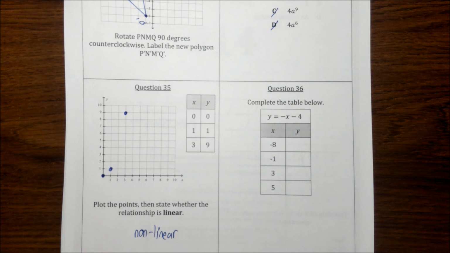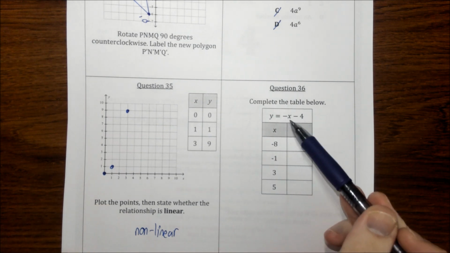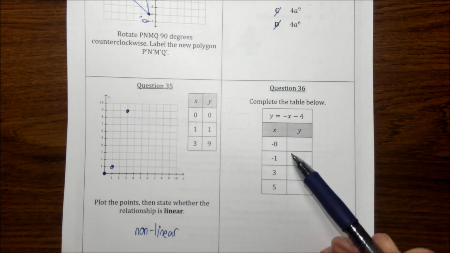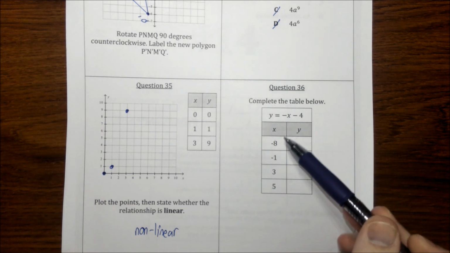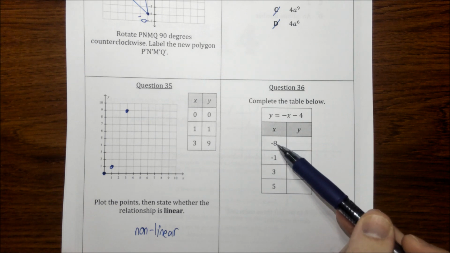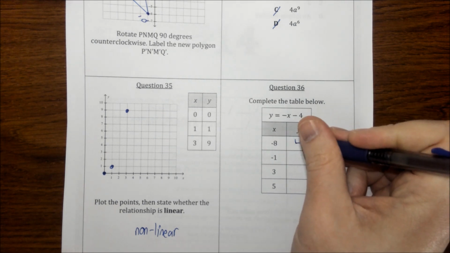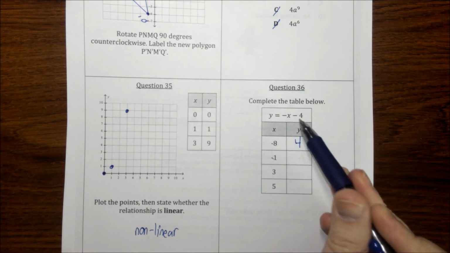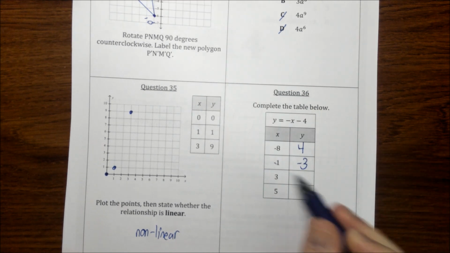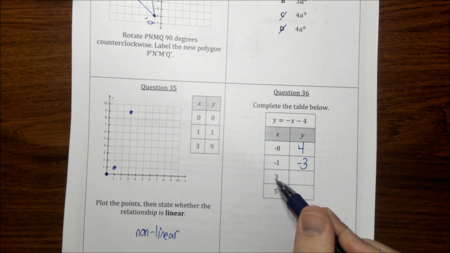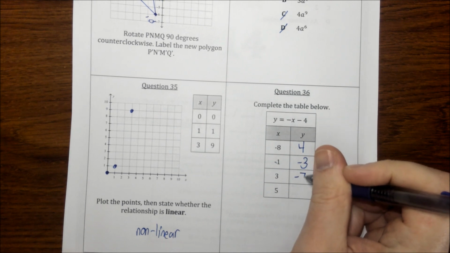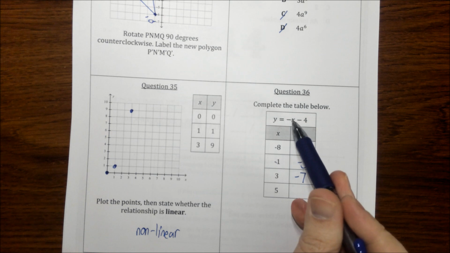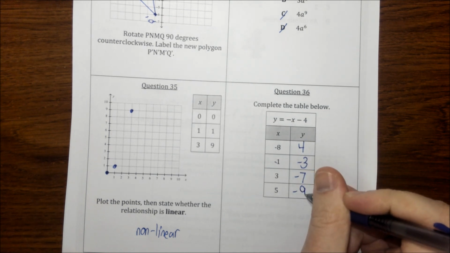Question 36, complete the table below. So the rule for this table is make x negative, then subtract 4. And if any of these numbers are already negative, it's going to be positive. So this one, make it negative, so 8 minus 4 is 4. Negative 1, make it negative, so 1. 1 minus 4 is negative 3. Make this 3 negative, so negative 3 minus 4 more is negative 7. And 5, make it negative, is negative 5. Negative 5 minus 4 is negative 9.